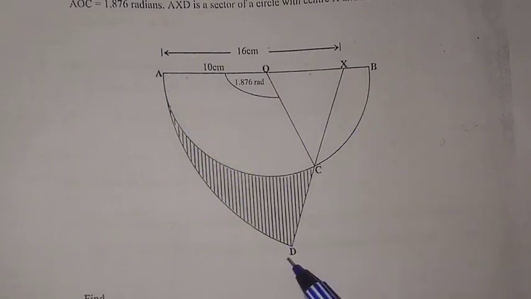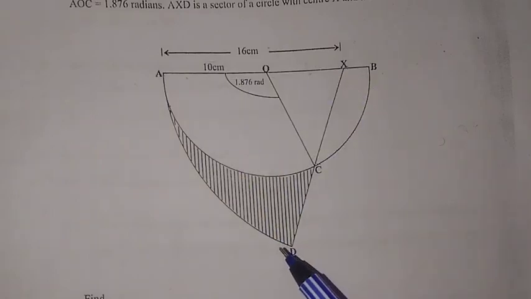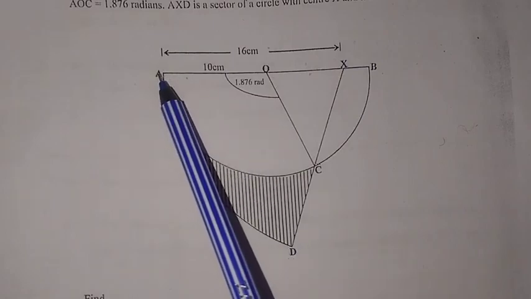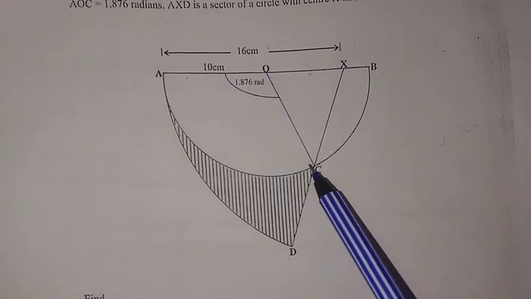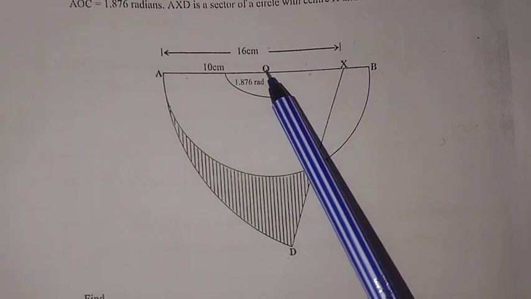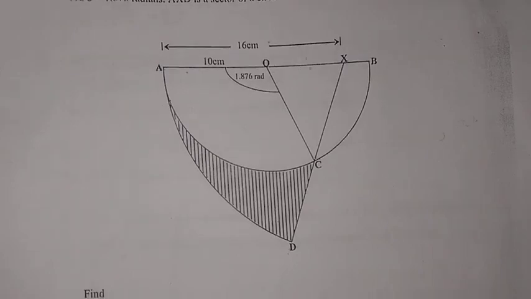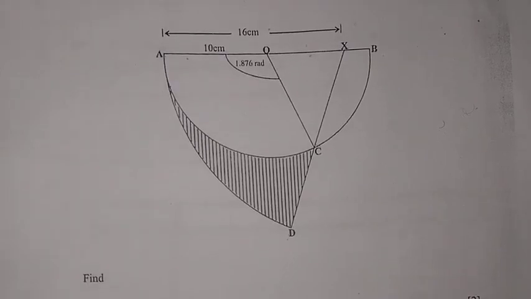So to find the area of this shaded part, we are going to find the area of the sector AXD, minus the area of this sector AOC, which will be added with the area of the triangle OXC. That's what we are going to do. I do hope that it's clear there. So what are we going to do?